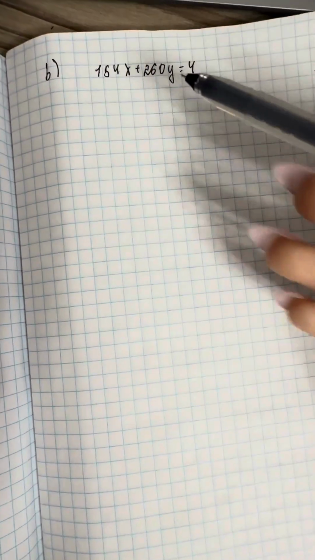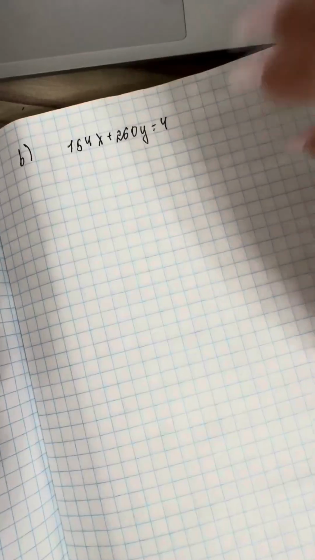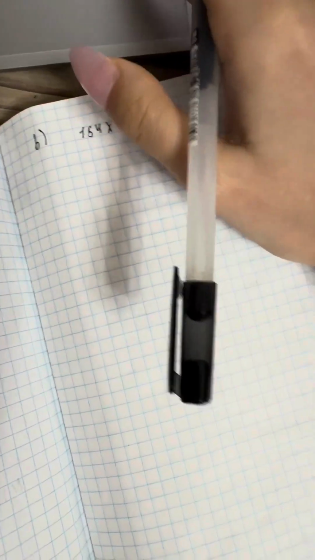Now we move to part B. The equation is 154x plus 260y equals 4. And again, I start by finding the greatest common divisor of the coefficients.